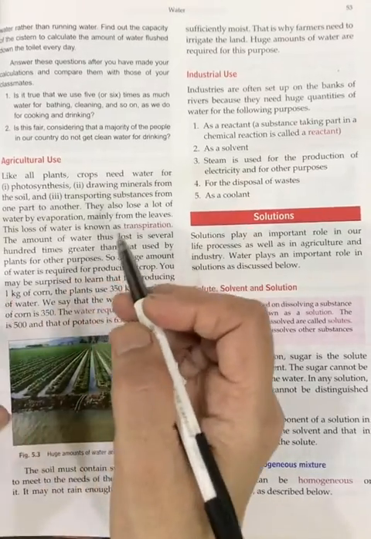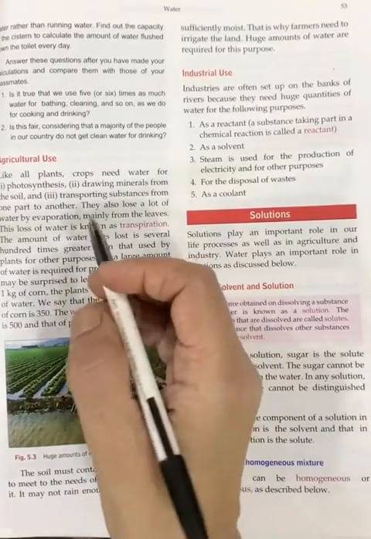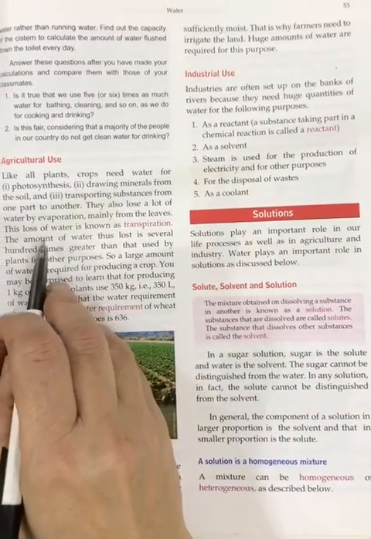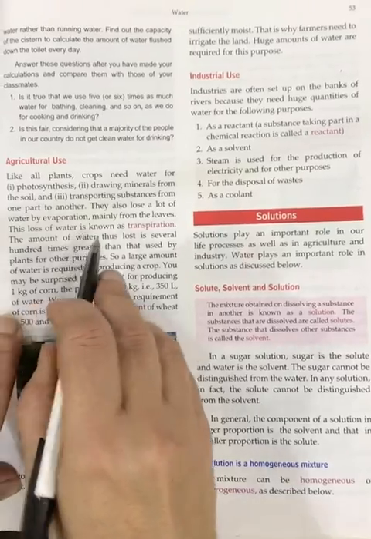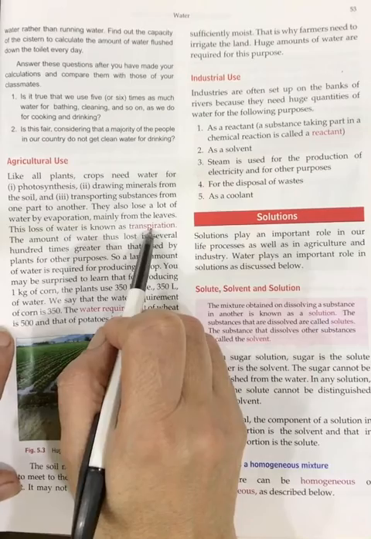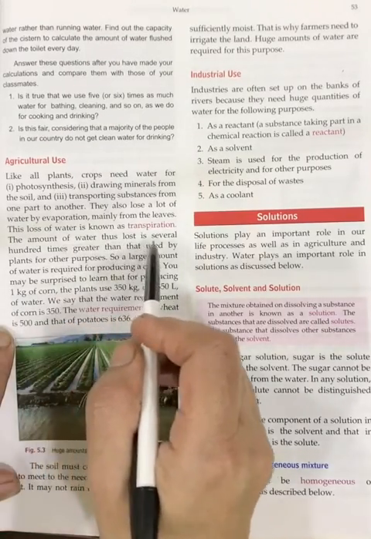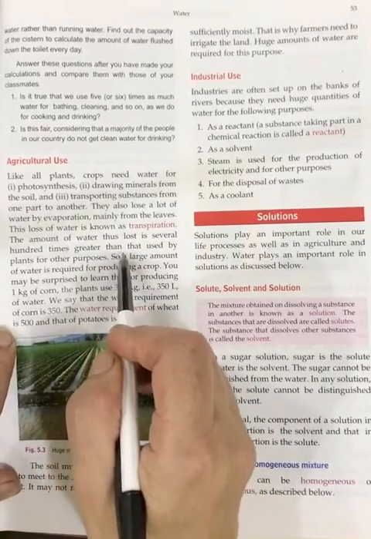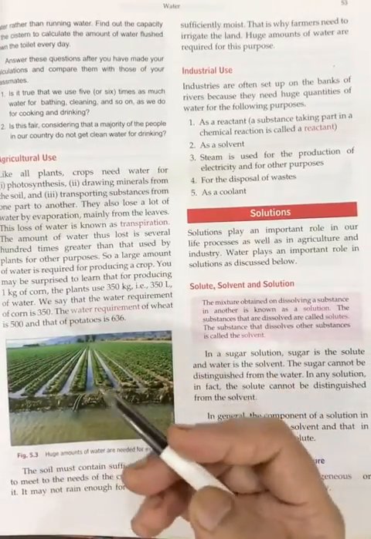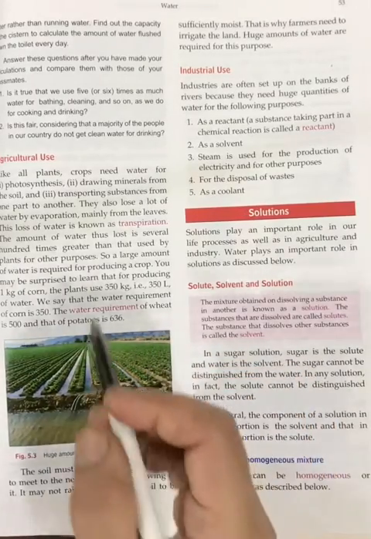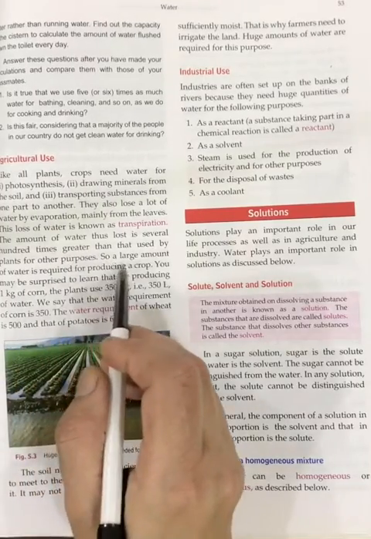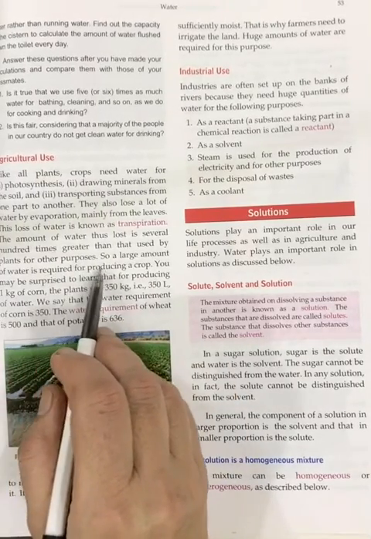Plants lose water by evaporation from the surface of the leaves. And this process of loss of water in the form of water vapor from the aerial parts of the plant is known as transpiration. The amount of water thus lost is several hundred times greater than that used by the plants for other purposes. So a large amount of water is required for producing a crop.